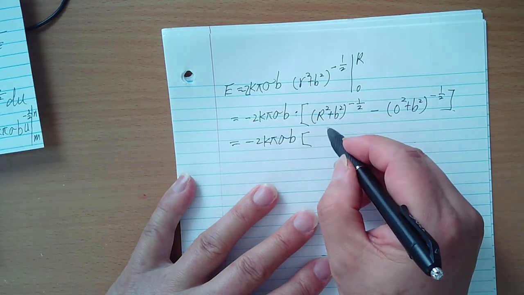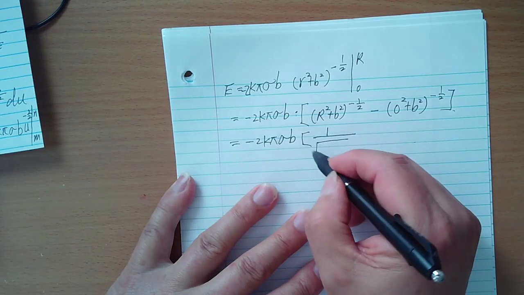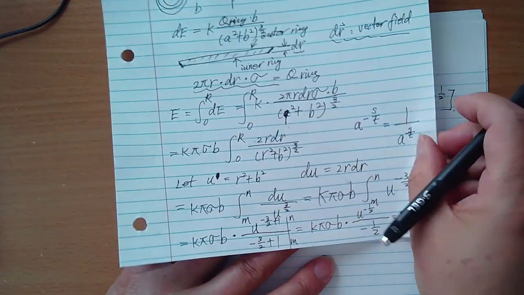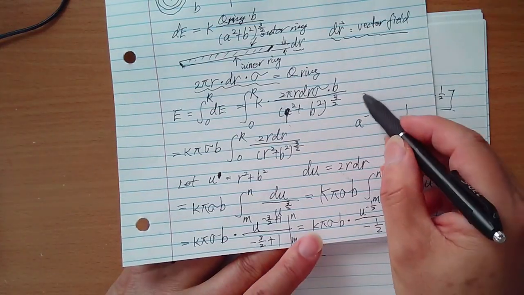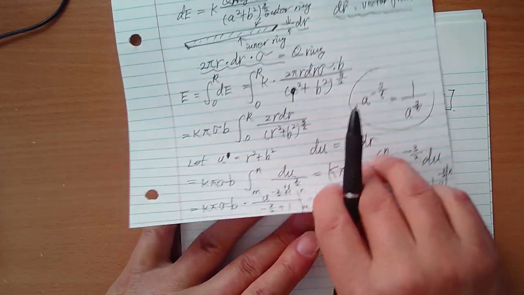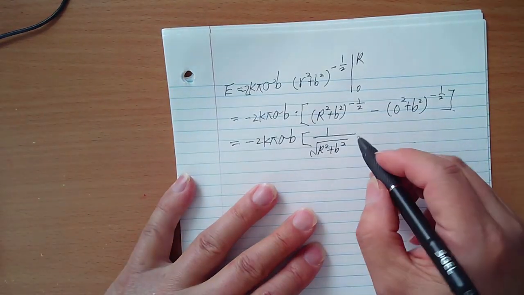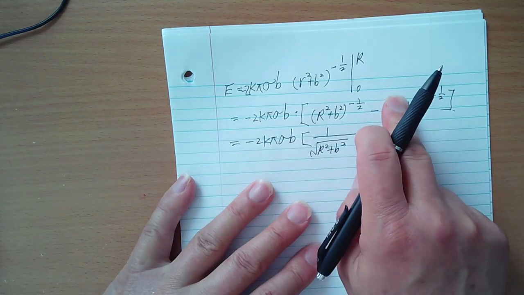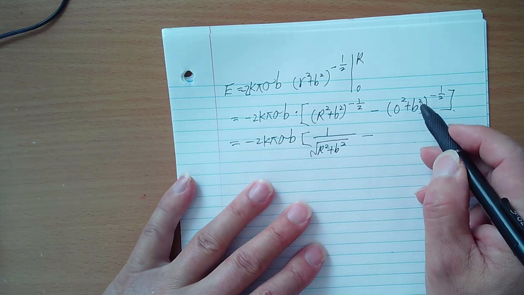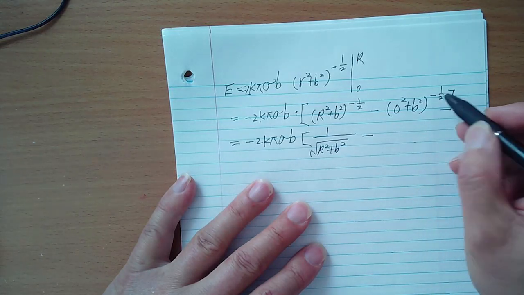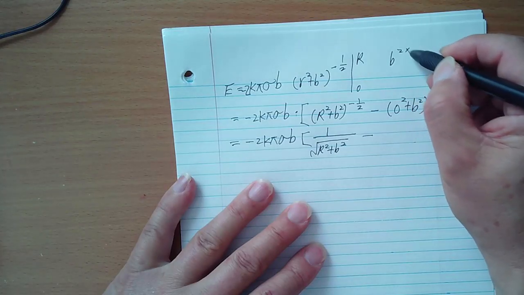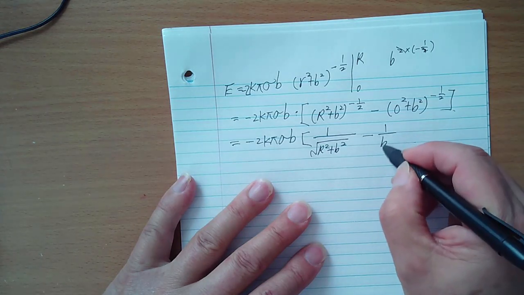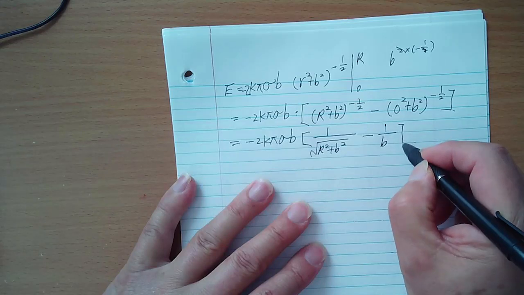This can be rewritten as the following: r squared plus b squared. Again, we are using this formula right here. And then this will be gone, and then b squared times this will be b squared times negative half. So this can cancel out, that will be subtract b, 1 over b, okay?